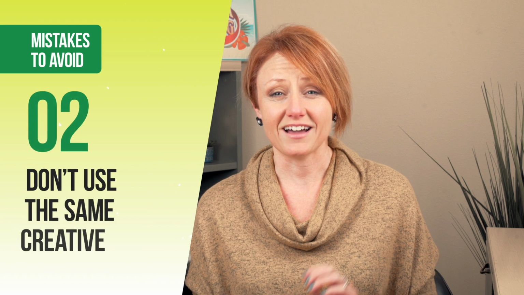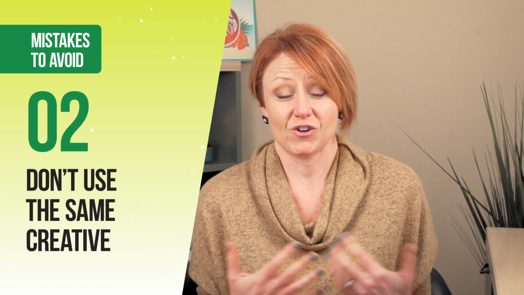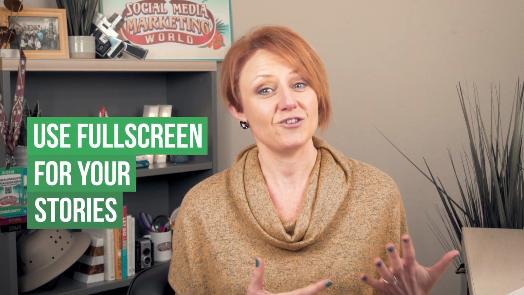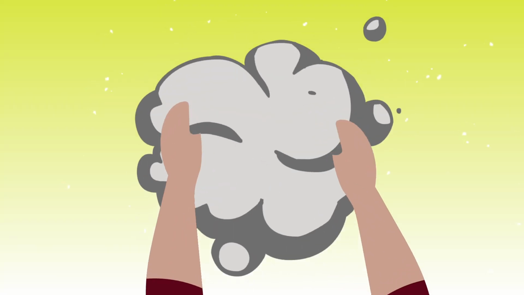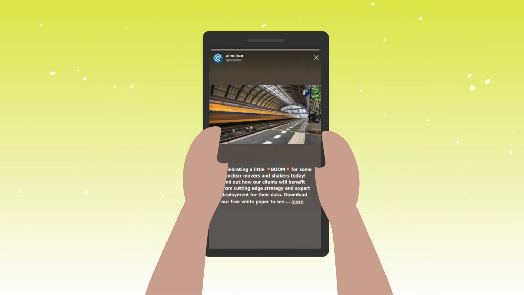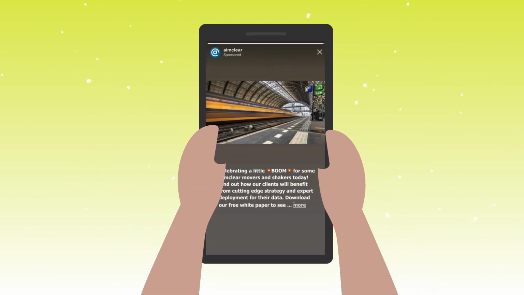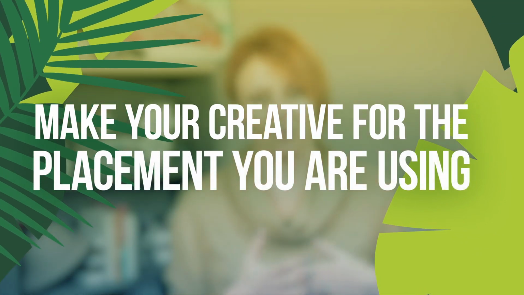The second is that because these things are very different, their creative is really different. It's a full screen experience in stories. So a lot of times when they're struggling, it's because they're not using that full screen. It's doing that weird thing where it mashes up this little itty bitty creative with really awkward text that gets cut off. Those are the things you want to avoid. Make your creative for the placement that you're using.